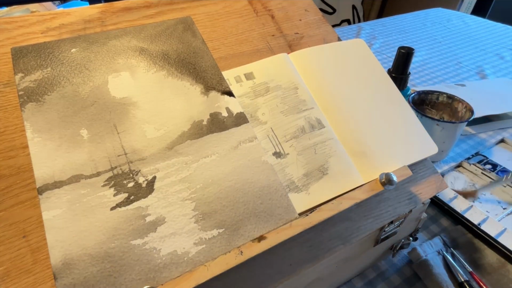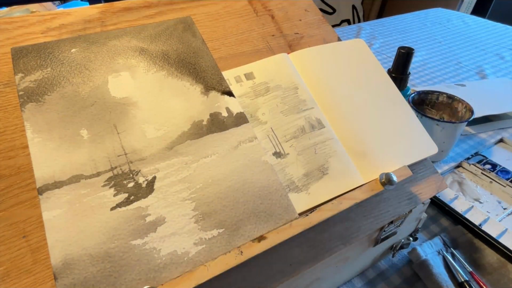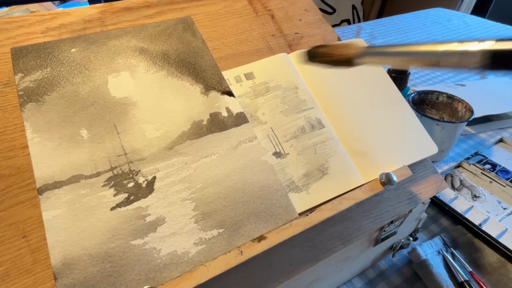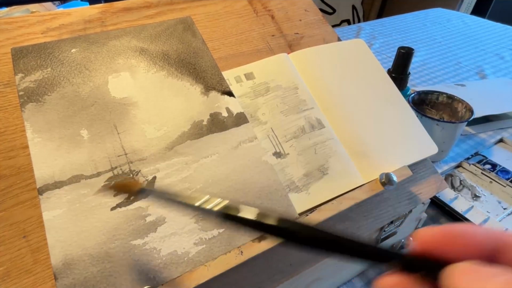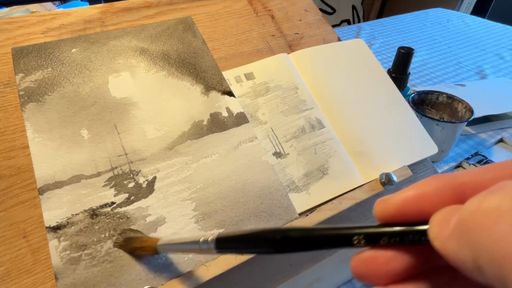Now we're just going to start painting a little bit darker and focus on our middle and foreground. So this is getting relatively dry, so I can start adding some wet into my painting here.